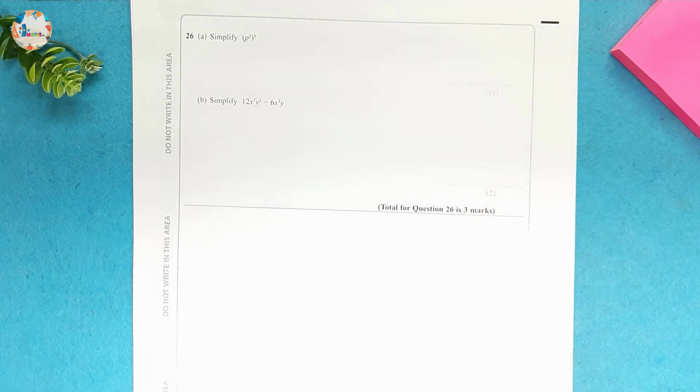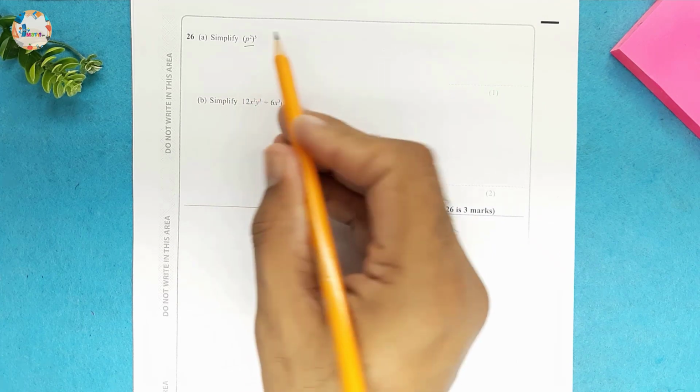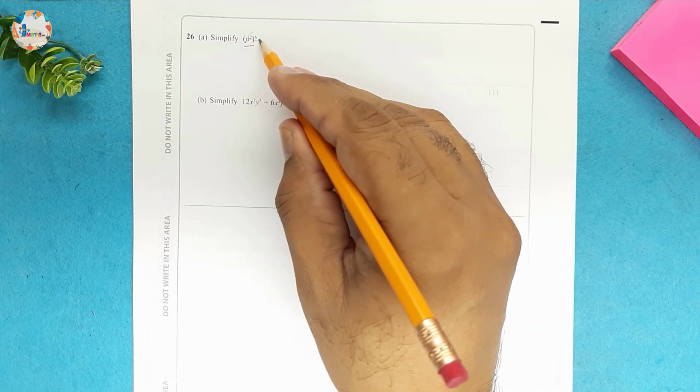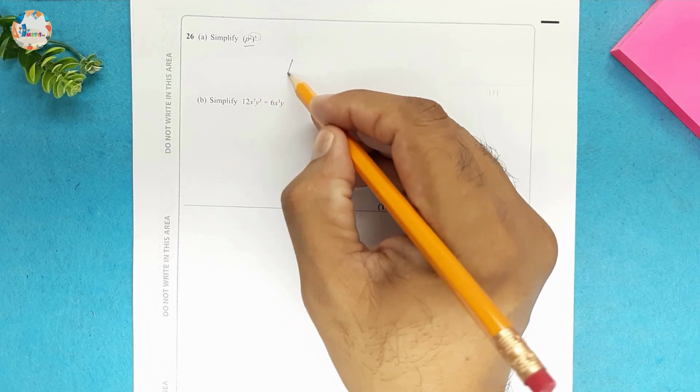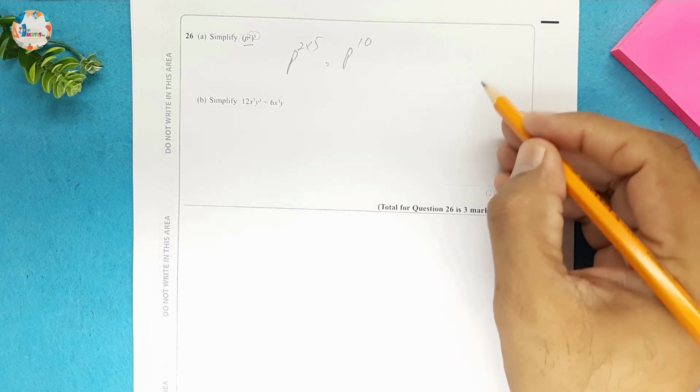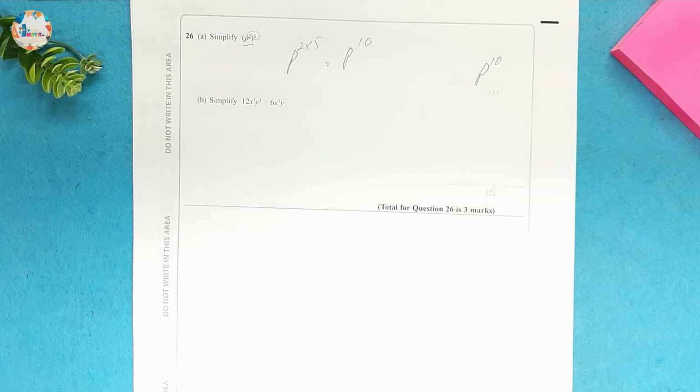Now we can move to question number 26. Simplify this one. P raised to 2 will be multiplied by P raised to 5. So P raised to 2 into 5, which is equal to P raised to 10. So the answer will be P raised to the power 10.